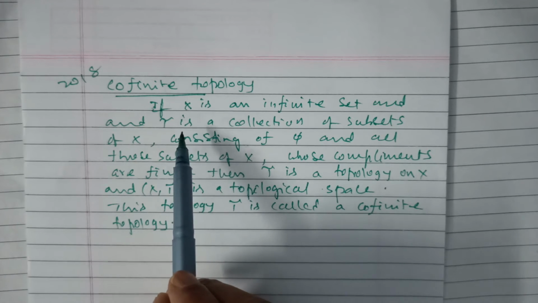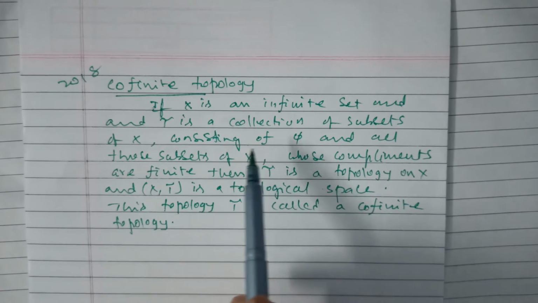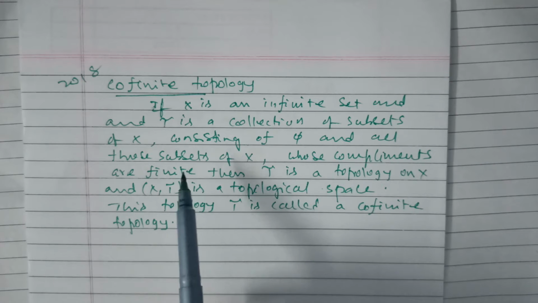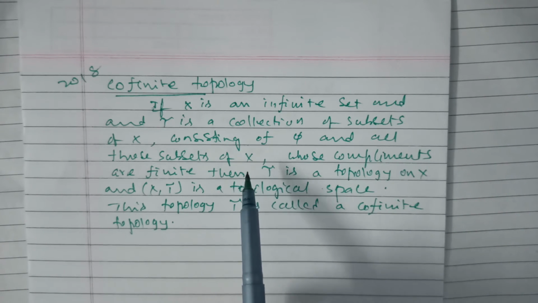If X is an infinite set and tau is a collection of subsets of X consisting of phi and all those subsets of X whose complements are finite, so that in that collection X is there, phi is also there.